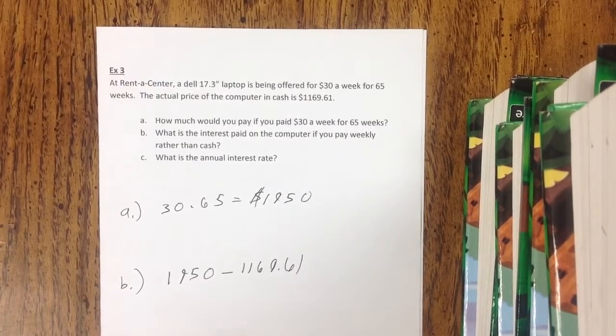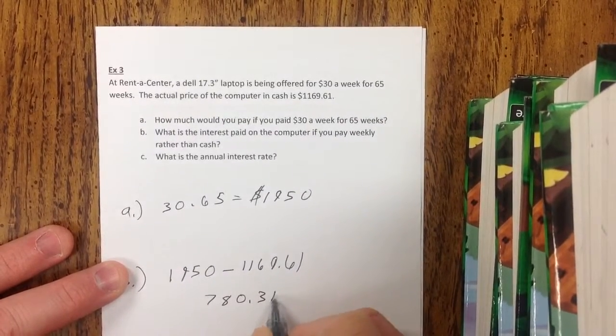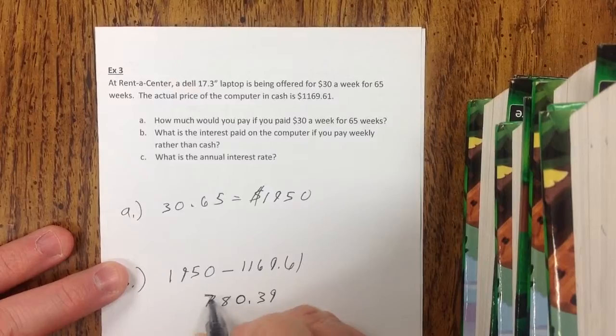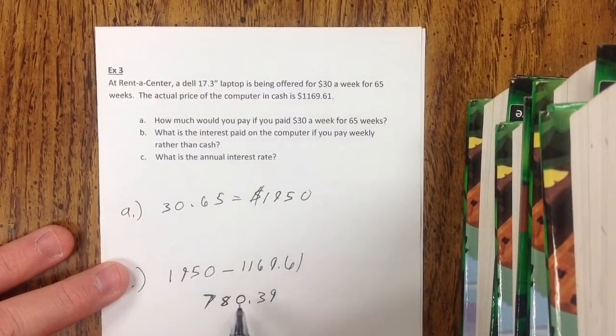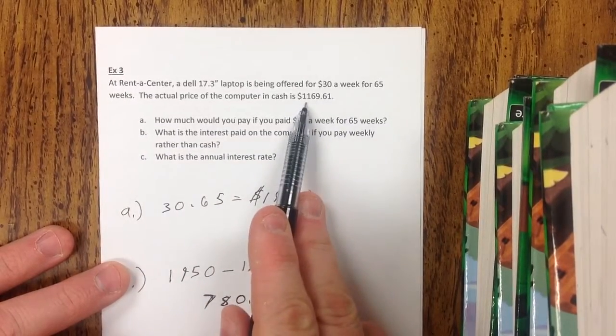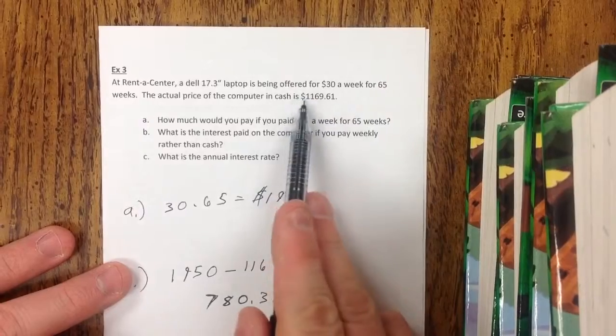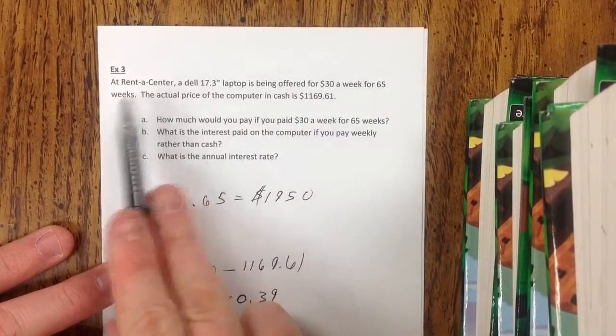$1,169.61. And so what's happening is I'm paying an interest of $780.39 for a computer. So I'm paying close to double to get this computer from Rent-A-Center this way instead of this way. And if you walk into Rent-A-Center and say, hey, I want to buy this computer, they'll sell it to you for this price. But they'll also sell it to you for this price.